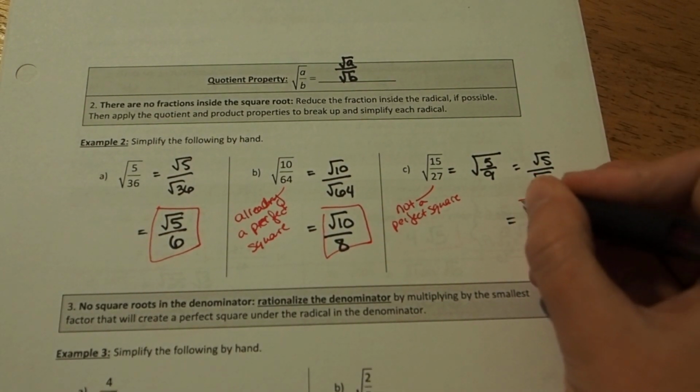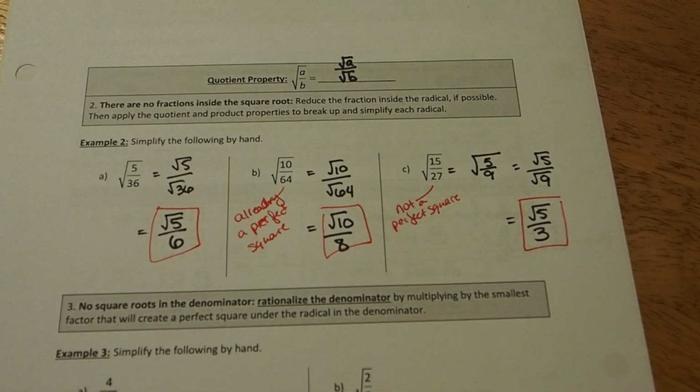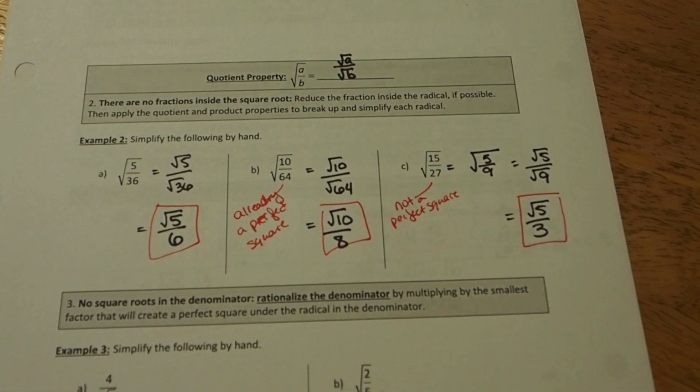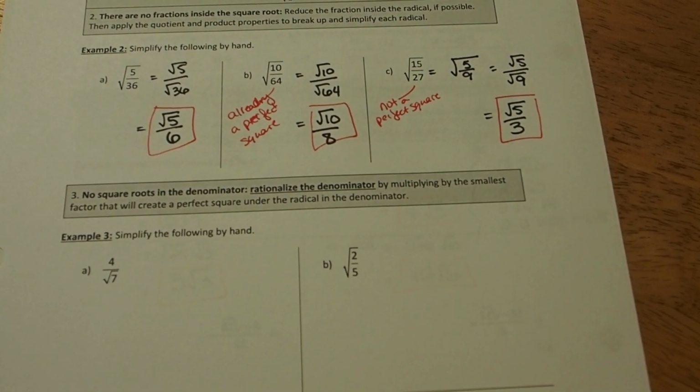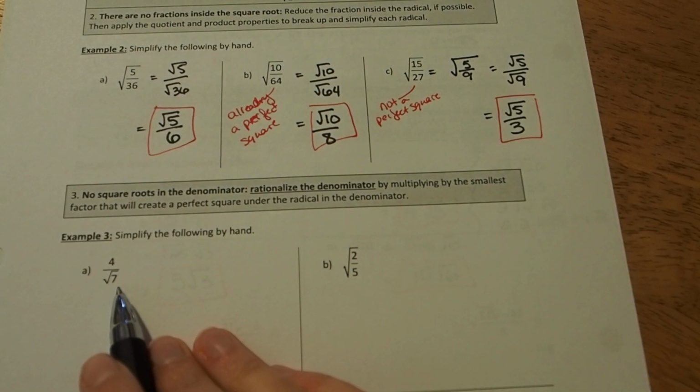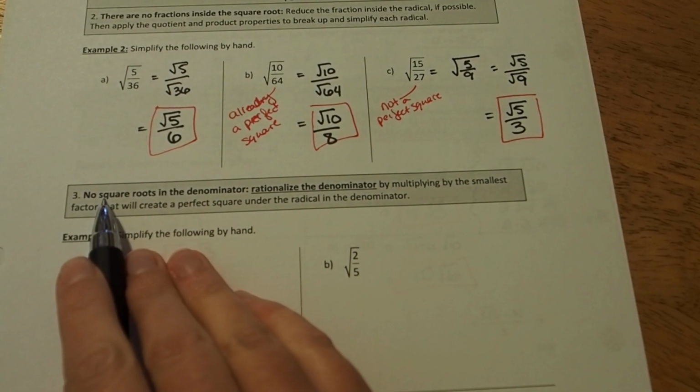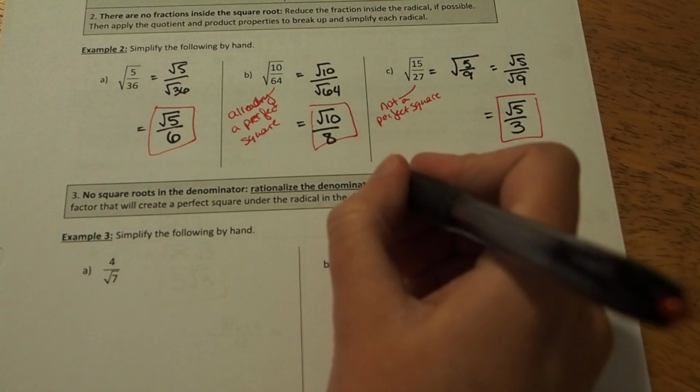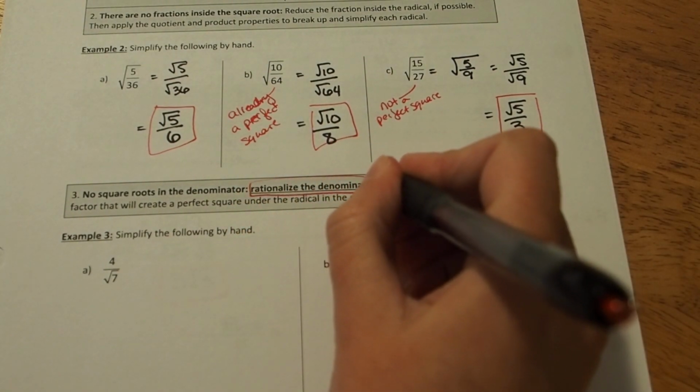Okay. So I have to choose my techniques. Sometimes I would like to reduce before I break it up, and sometimes I wouldn't, depending on if the value in the denominator is or is not a perfect square. Okay. Last, sometimes the denominator just isn't a perfect square and reducing isn't going to help, in which case I'm going to need to rationalize the denominator.